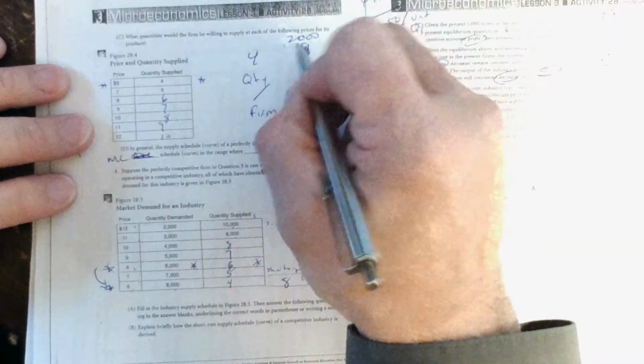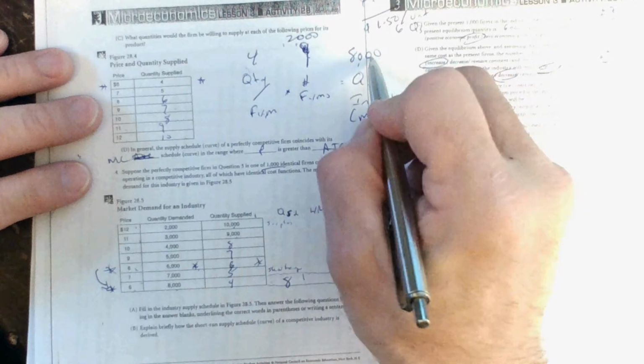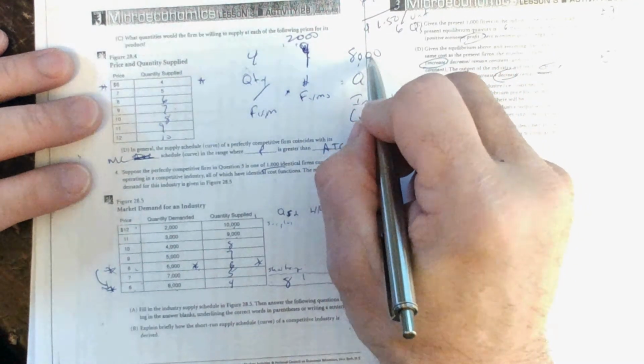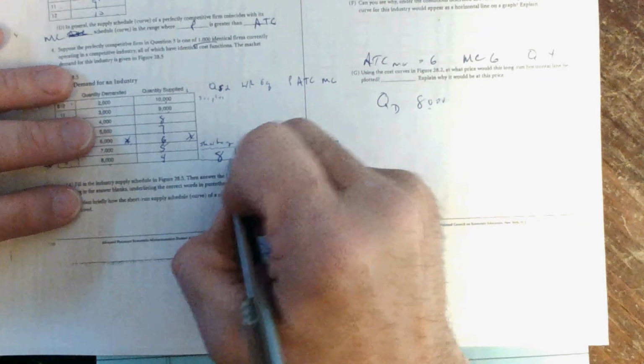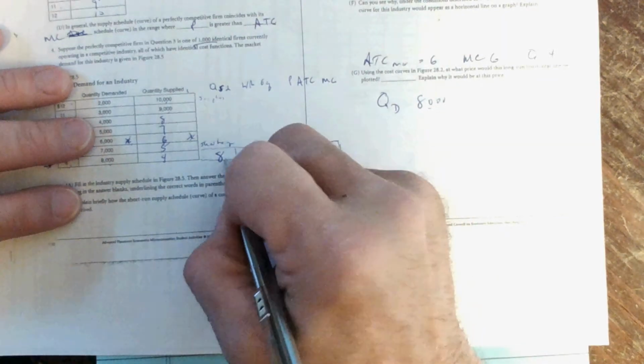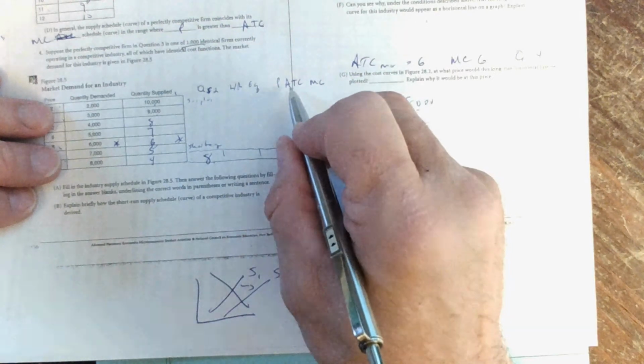So how many firms will there be? 8,000 total produced, 4 by each firm. I mean, there will be 2,000 firms in the industry. Quantity per firm 4. Quantity supplied in total by the industry 8,000 means there has to be 2,000 firms at 4 each to produce 8,000.